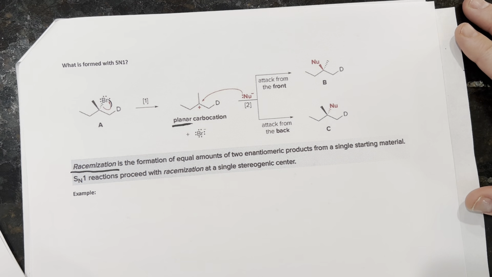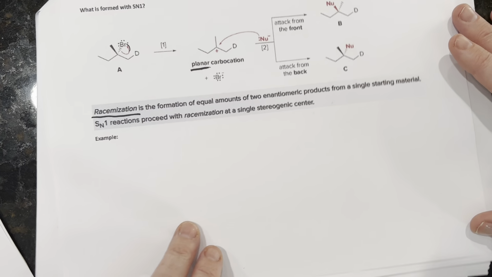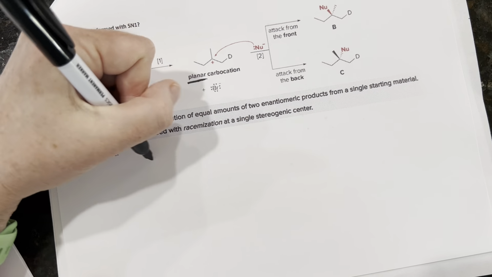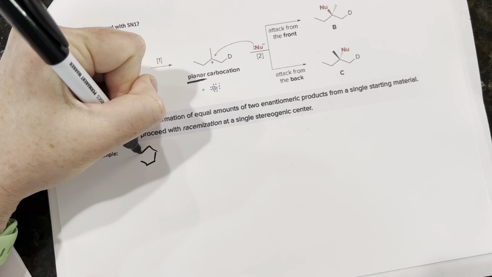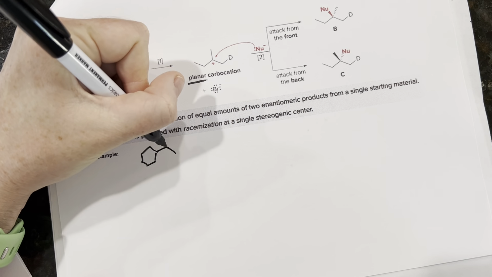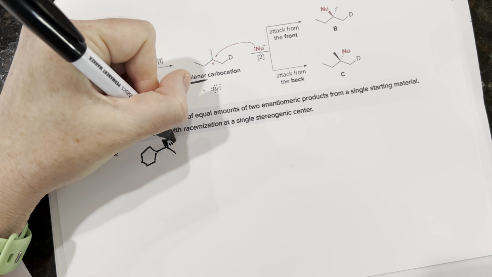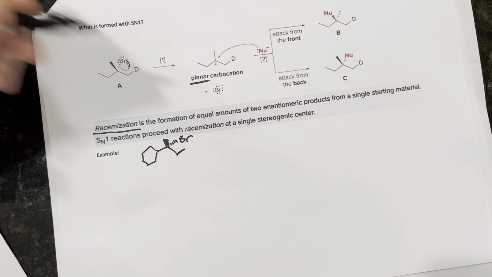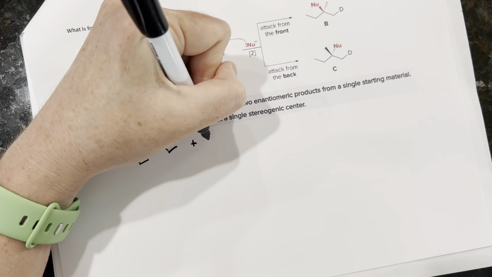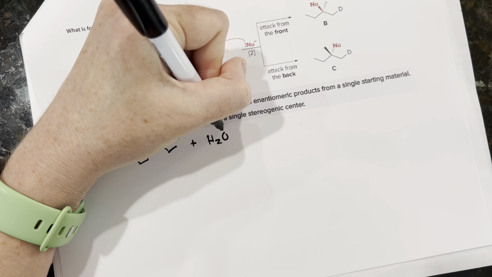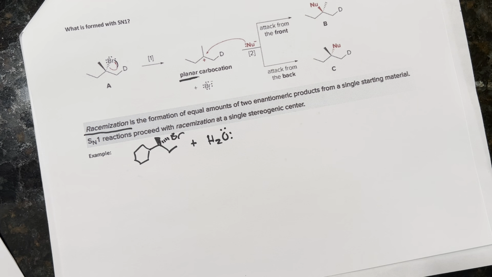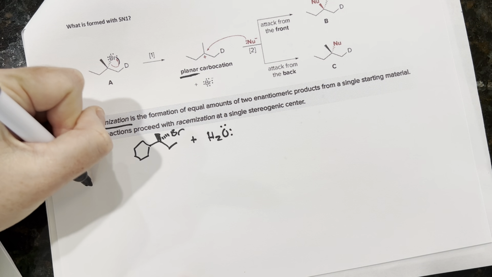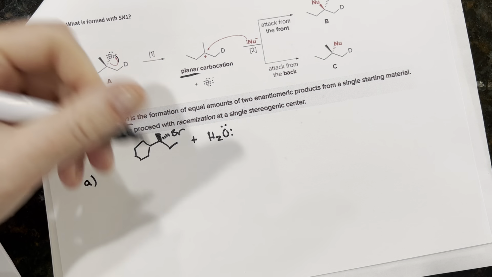Okay, so let's do some examples here. Let's say you have this thing. Okay, so we have a tertiary bromine here, and we're going to react it with water. We will come to know that water is a weak nucleophile, and it would like to do this. Okay, so there are two things that can happen. A, we'll get the front side attack.